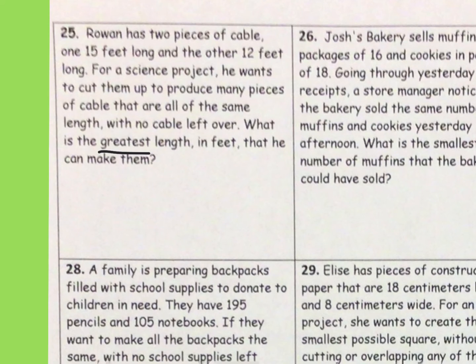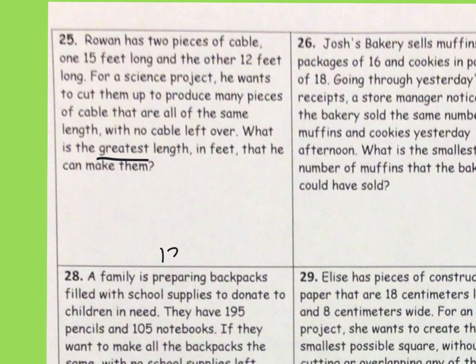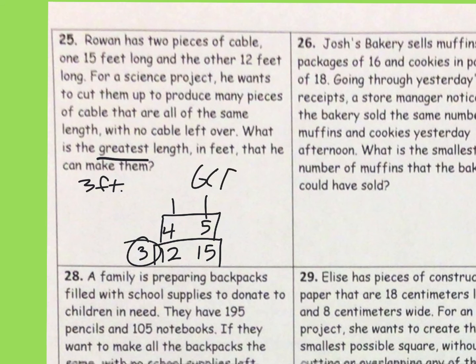I want to go over greatest common factor and least common multiple one more time. So row 1 has 2 pieces of cable. One is 15 feet long, the other is 12 feet long. For a science project, he wants to cut them up to produce as many pieces of cable that are all the same length with no cable left over. What is the greatest length in feet that he can make them? So we are going to go 12 and 15. Make a cake. What number goes into both of them? 3. That goes 4 and 5. And now there are no numbers that go into 4 and 5. So our greatest common factor is 3. We can make the lengths of these 3 feet. And this is, of course, a GCF.